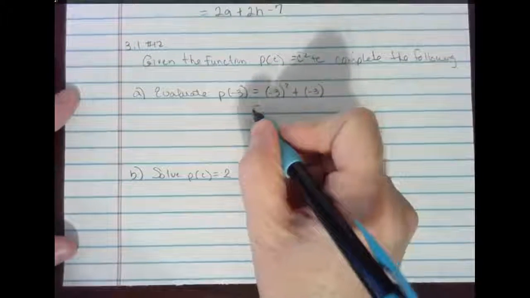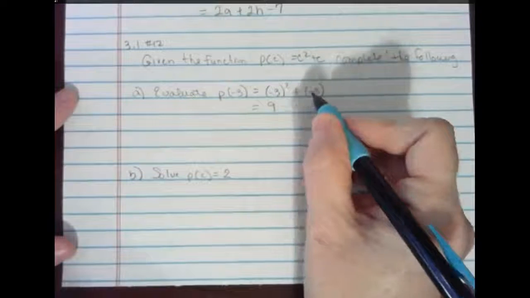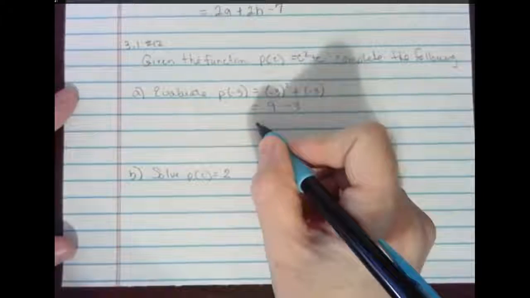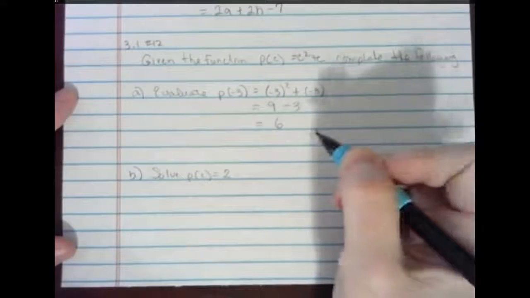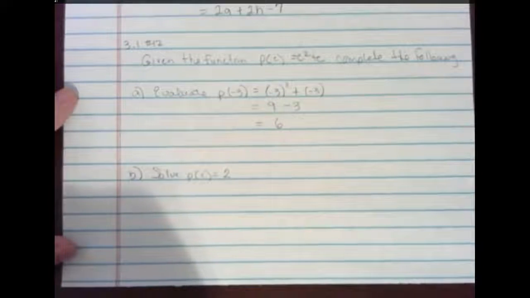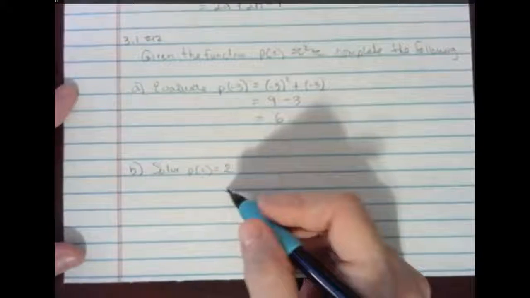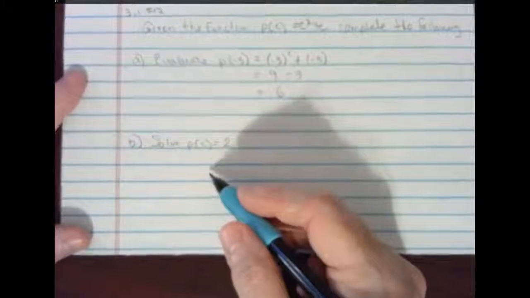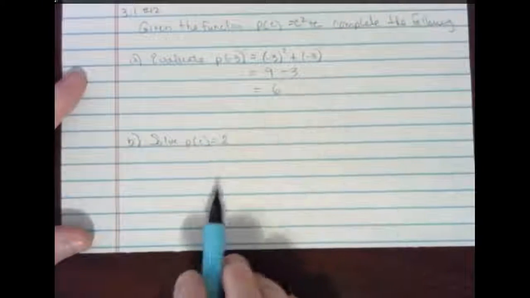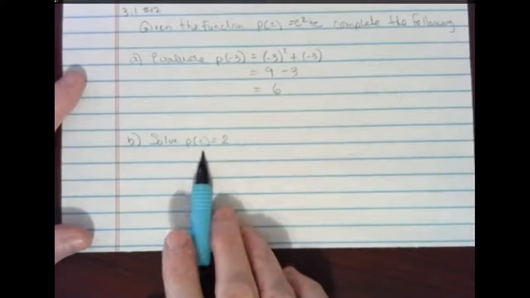Well, -3 times -3 is 9. A positive and a negative is a negative. So it looks like p of -3 equals 6. Okay. Now let's look at solve p of c equals 2.